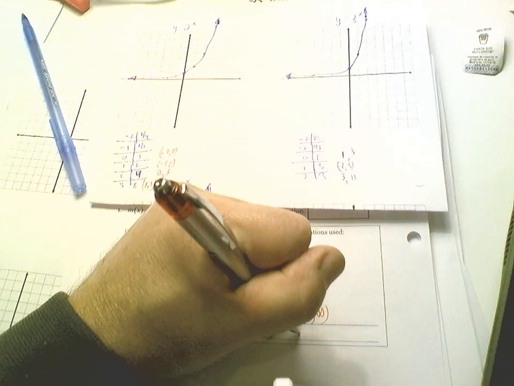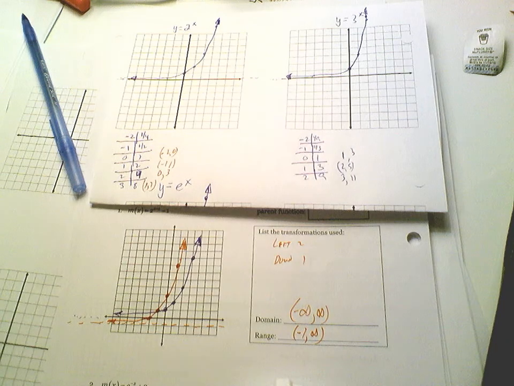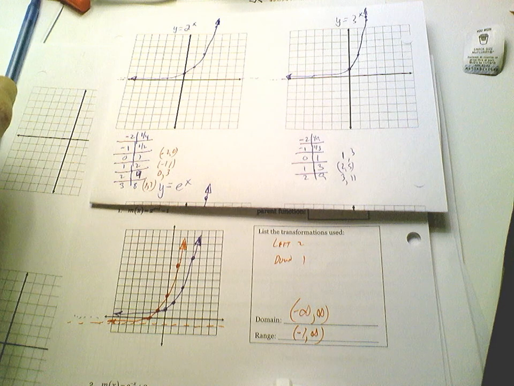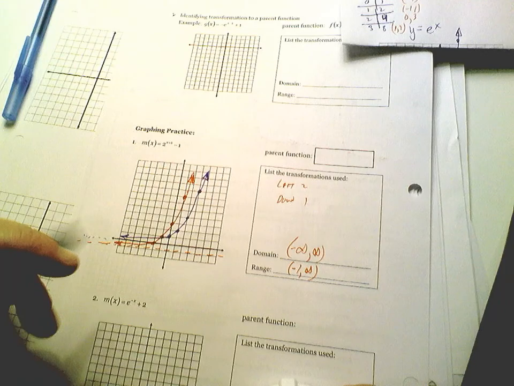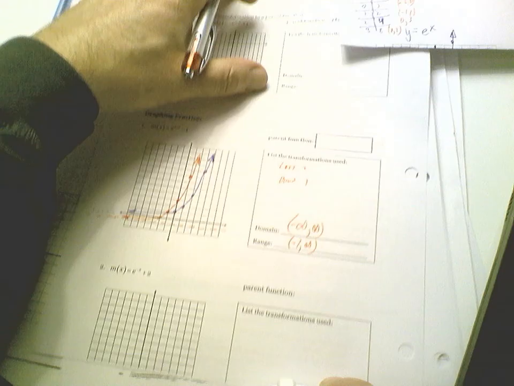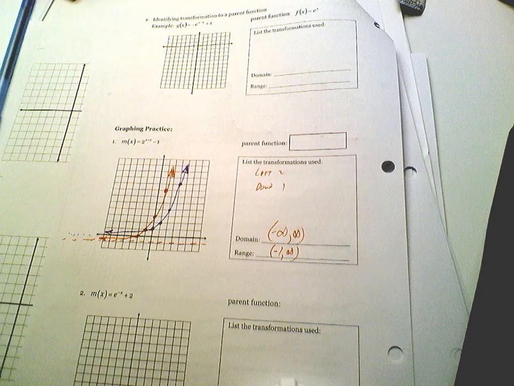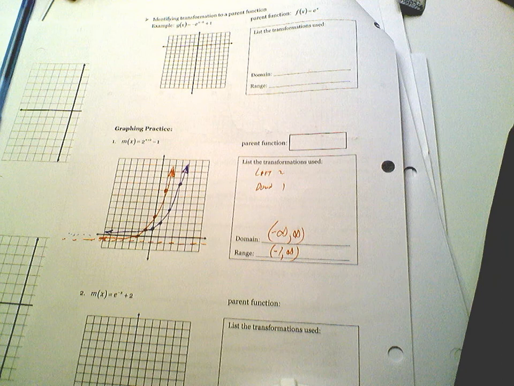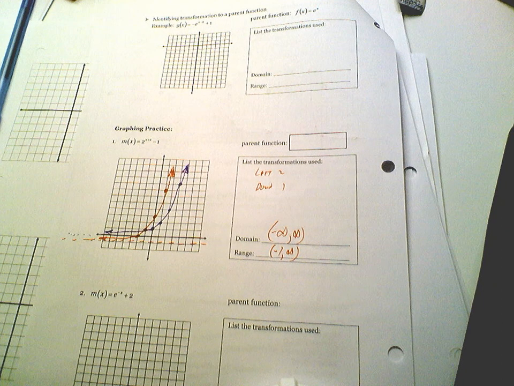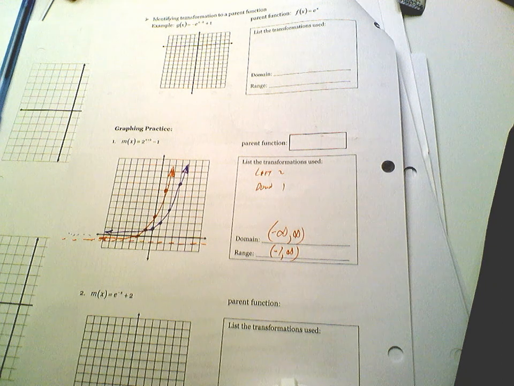Okay, let's do another function. We're going to do our bottom problem, e to the negative x plus 2. And we'll work off everything we know about the function y equals e to the x. Let me fold a sheet here. And I had a little bit of a problem here with my graph having gotten truncated. So here's what I'm going to do.